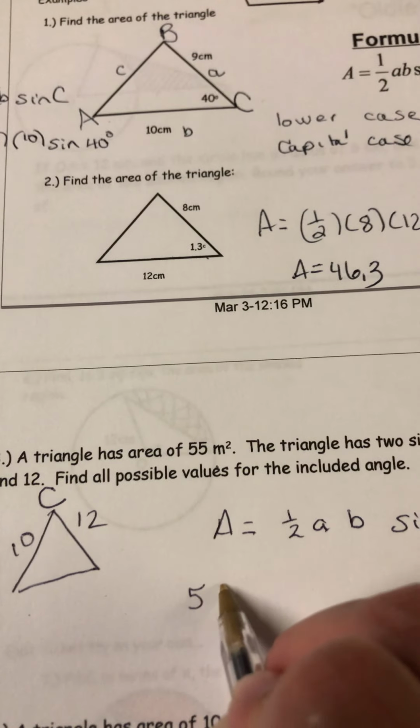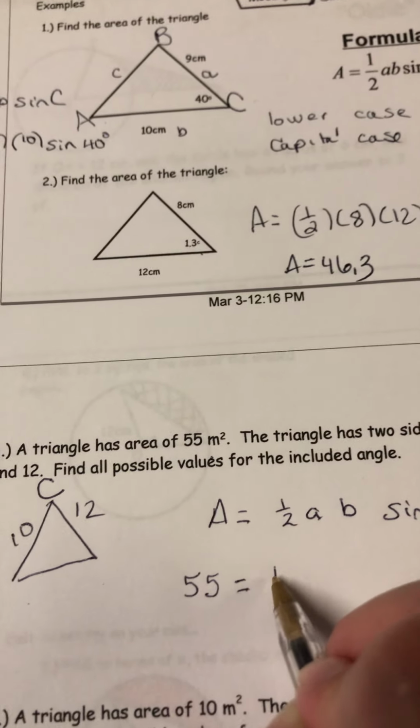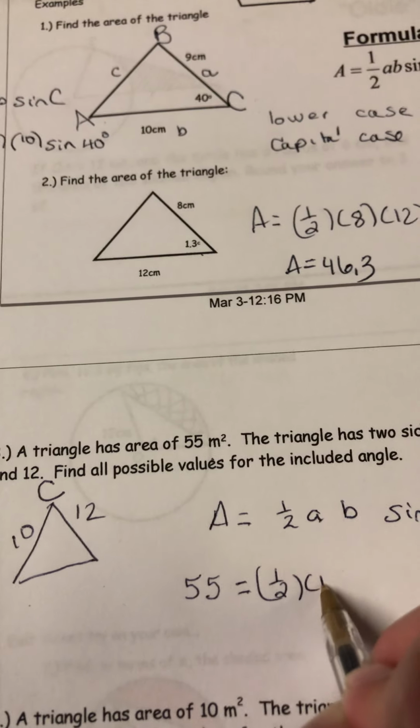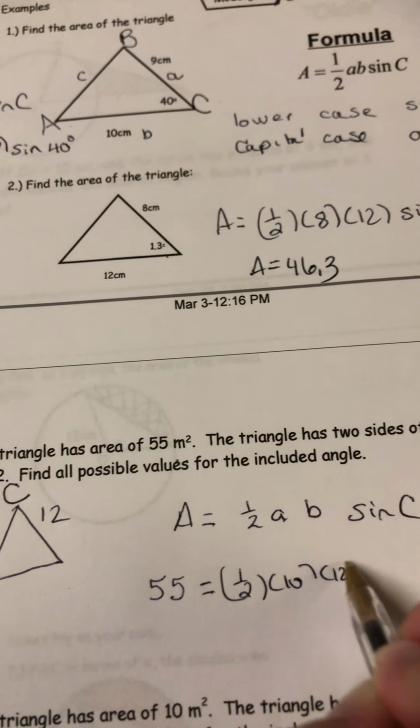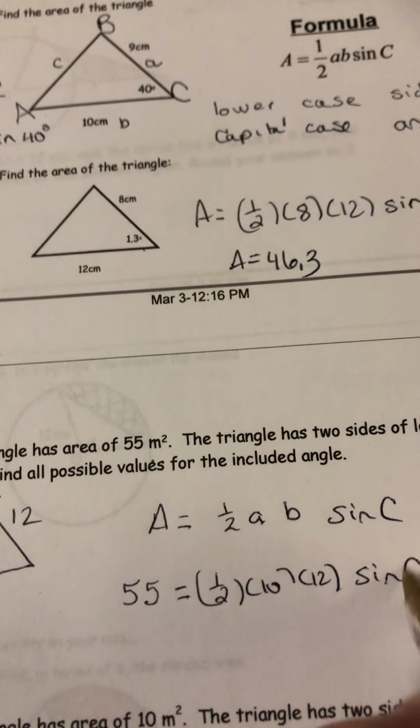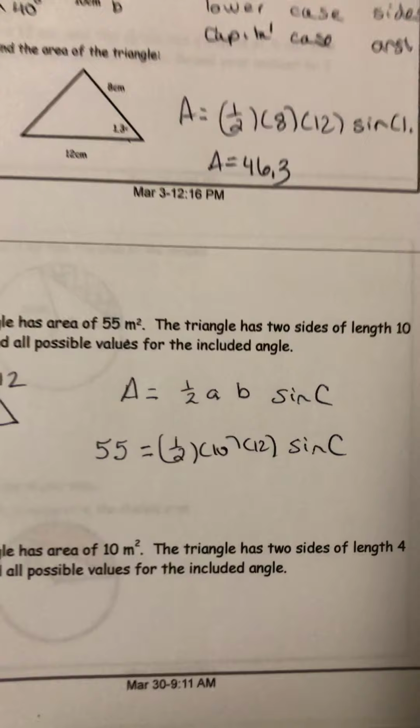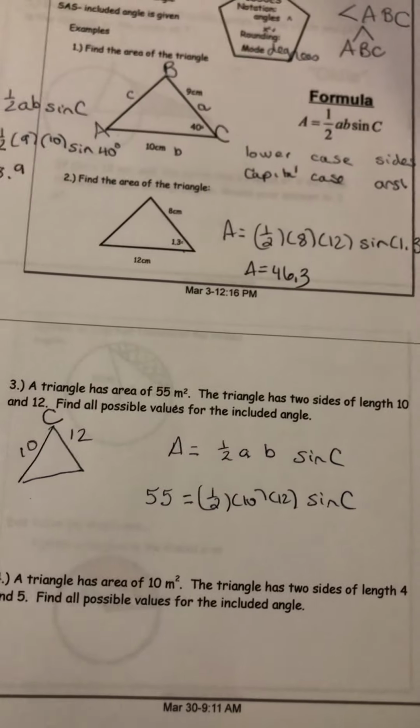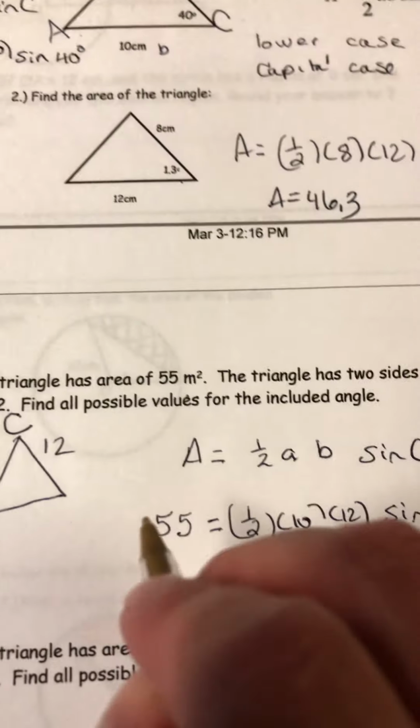Fill in what you know. 55 equals 1/2 times 10 times 12 times the sine of angle C. So we're trying to find the angle whose sine will be equal to what we end up getting here on the left. This should resemble something you saw last chapter, trig equations, right?